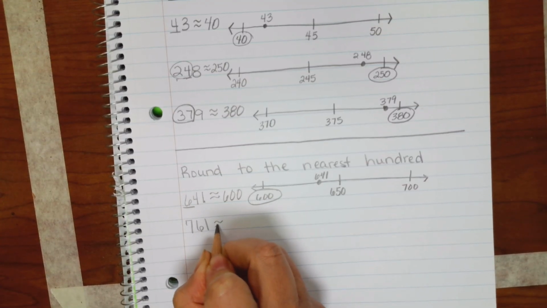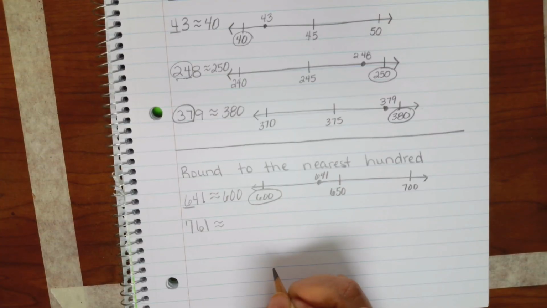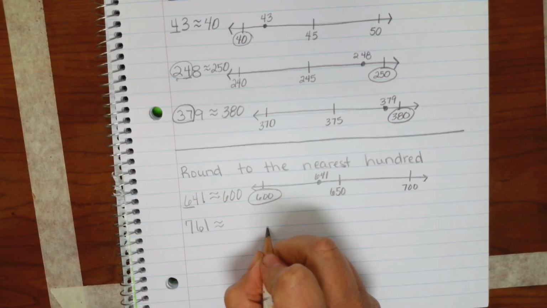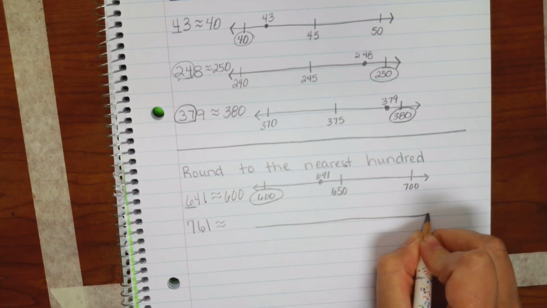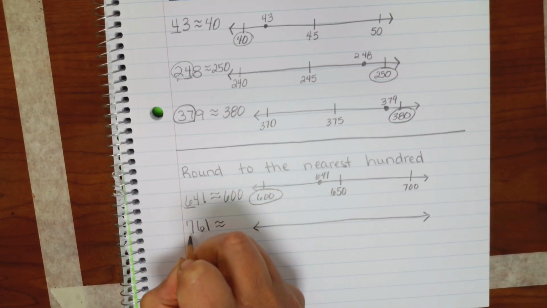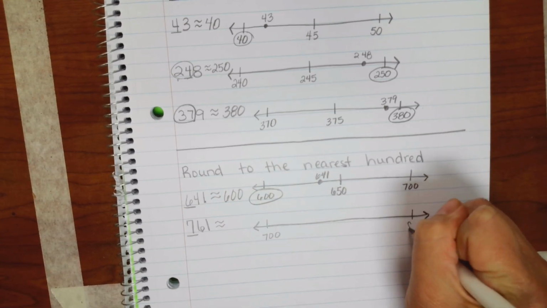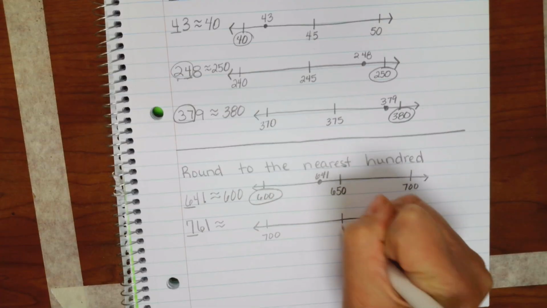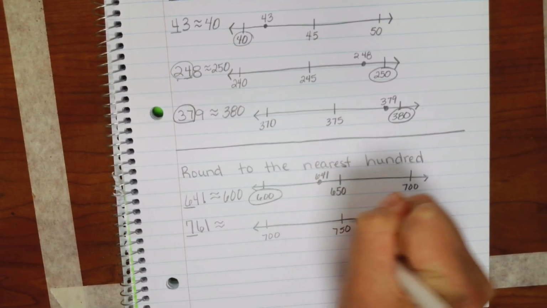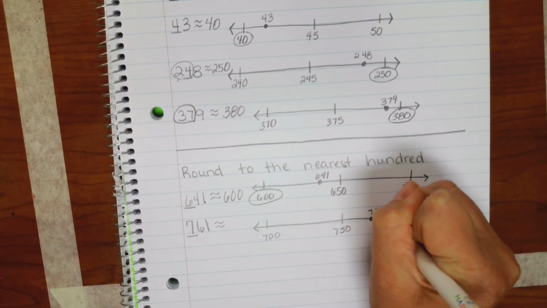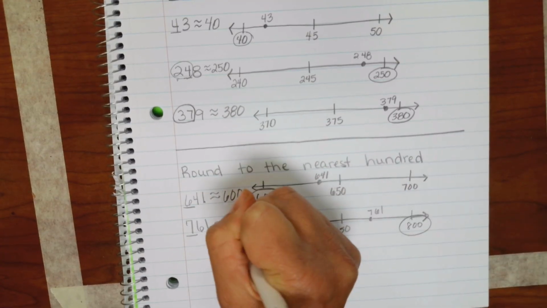Rounds to what? So I'll draw my number line. I have 700s, so 700 goes first. One more 100 is 800. Halfway in between is 750. 761 will go on this side, so therefore it rounds to 800.